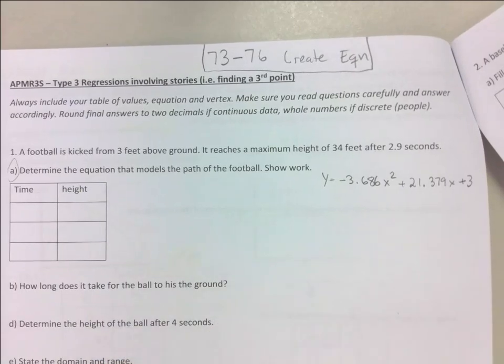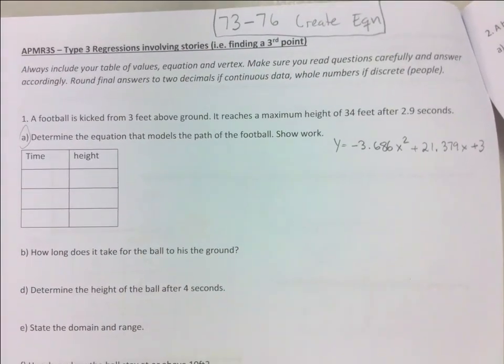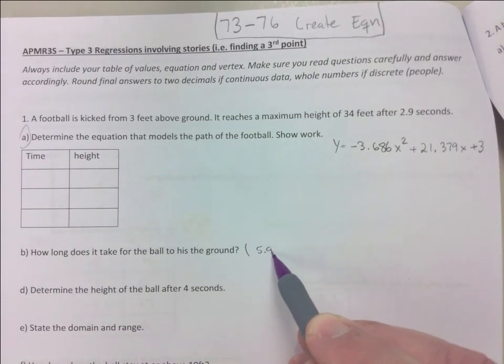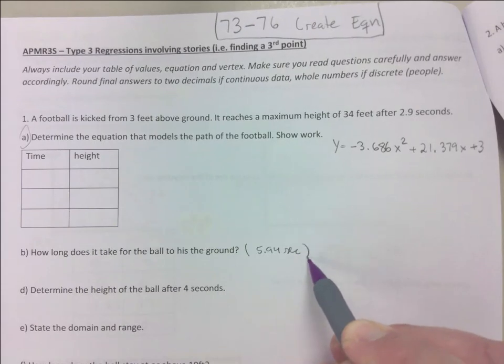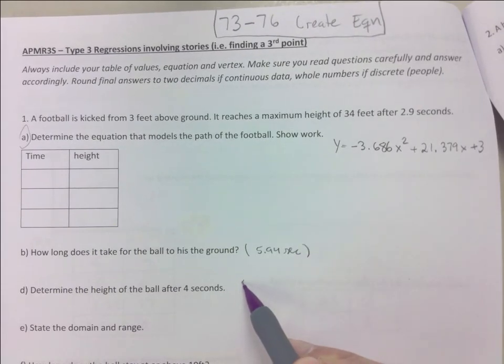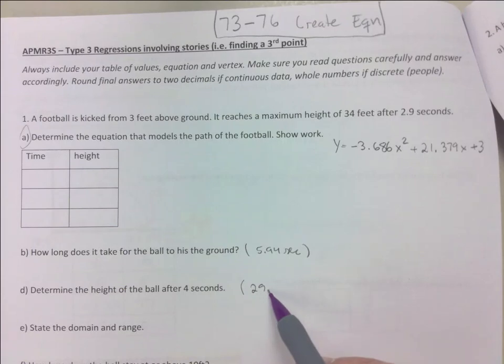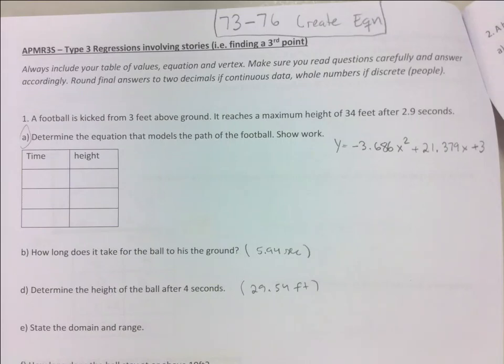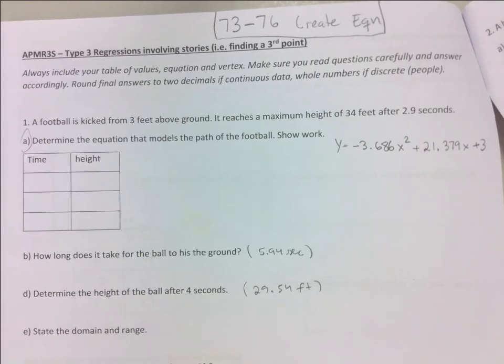Okay, so that's what I'm looking for there. How about I give you the answers to this as well? This will be 5.94 seconds. This one will be 29.54 feet. That's all I'm going to give you for now.